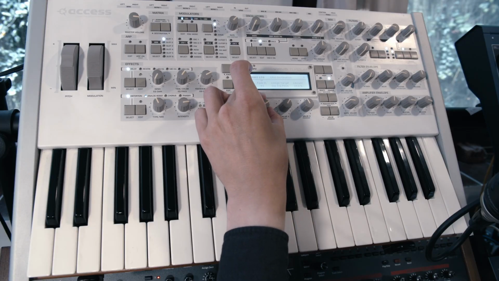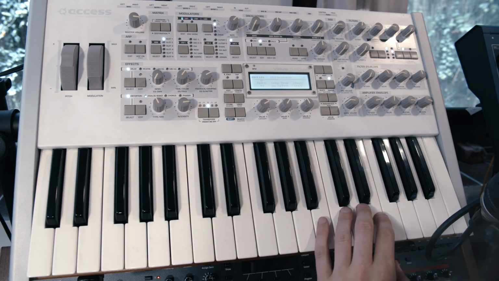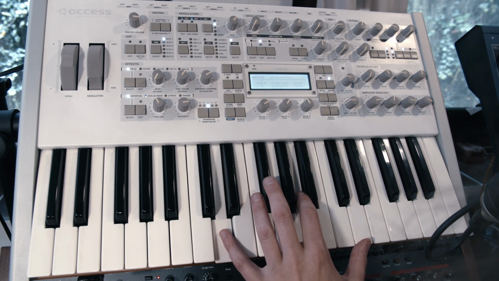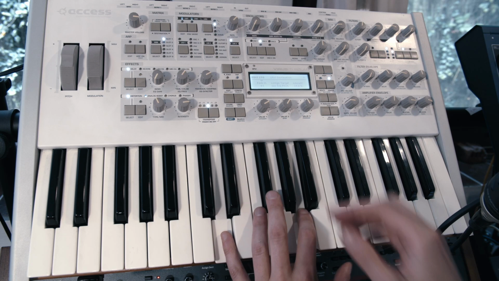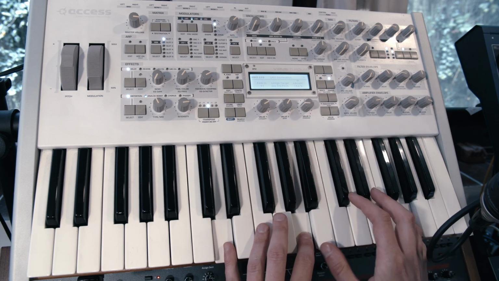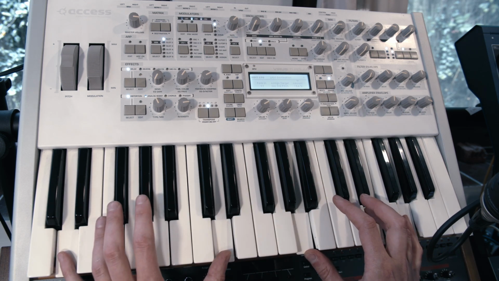So with a fade-in like 100, I won't have an effect at the beginning of the note, and then it slowly fades in. I decrease the amount to something around 15. So here the tone is more stable at the beginning and then kind of moves out.